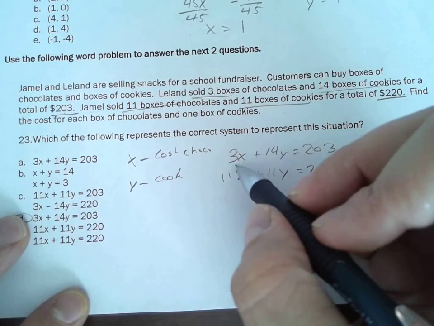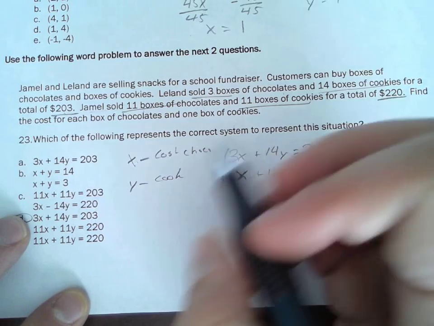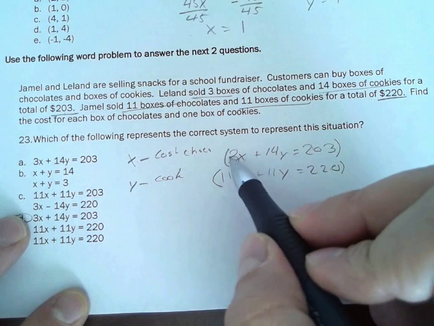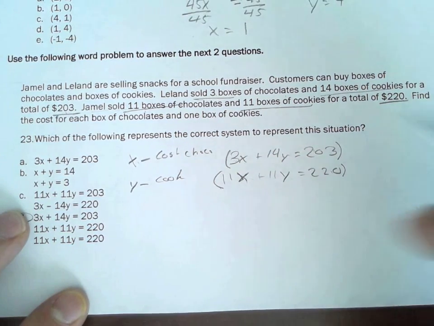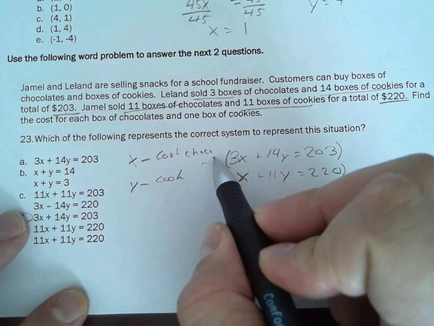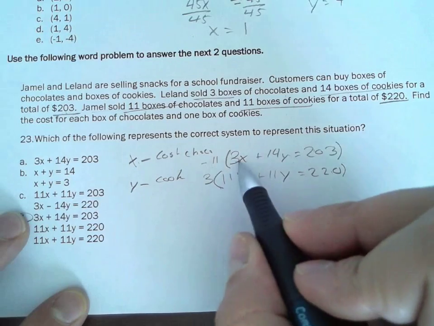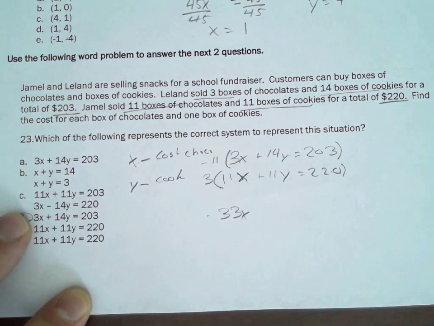So what I would do is multiply this top part. If I multiply this by 3 and this by 11, these would both be 33. So I could cancel. So basically multiply by the least common multiple. So I'll do negative 11 and positive 3. And here's what's going to happen. You get negative 33x. Let me grab my calculator here.